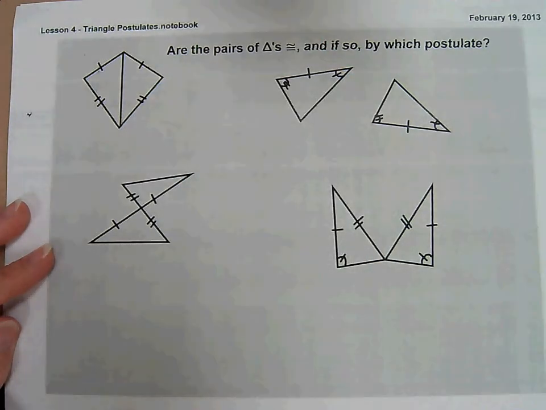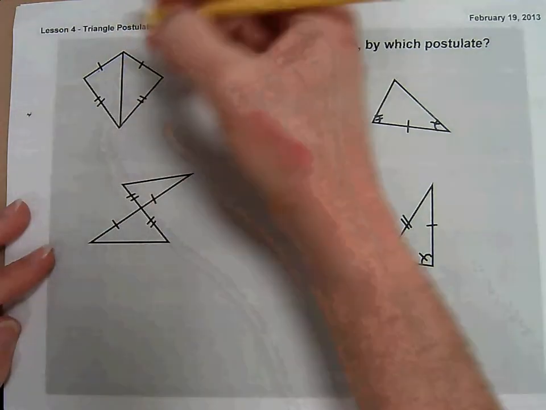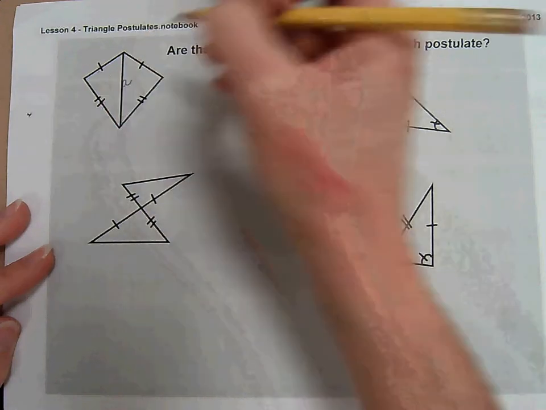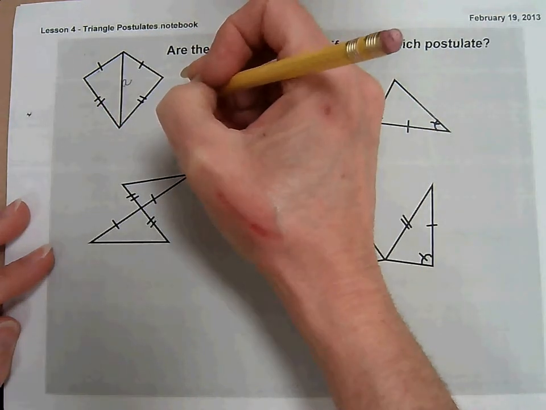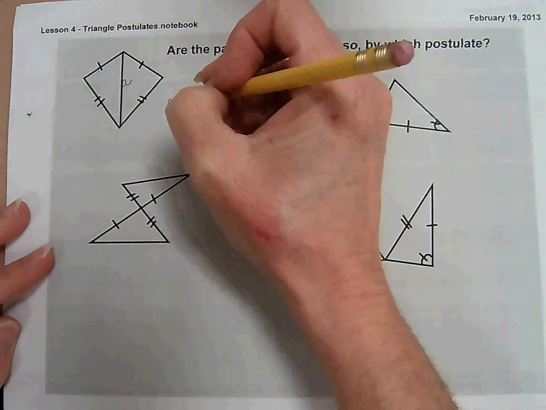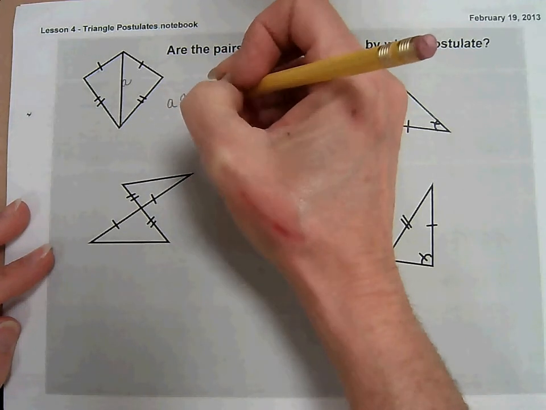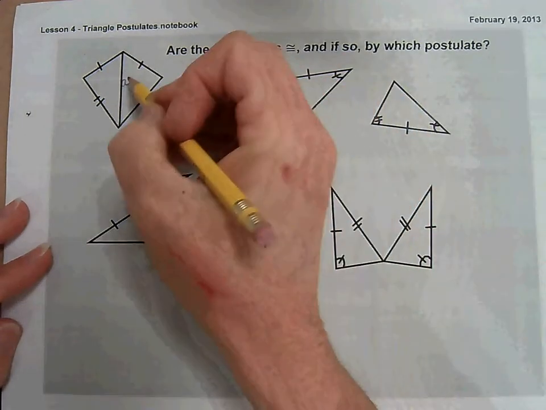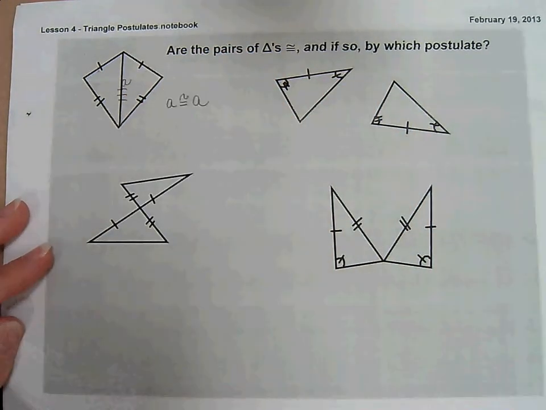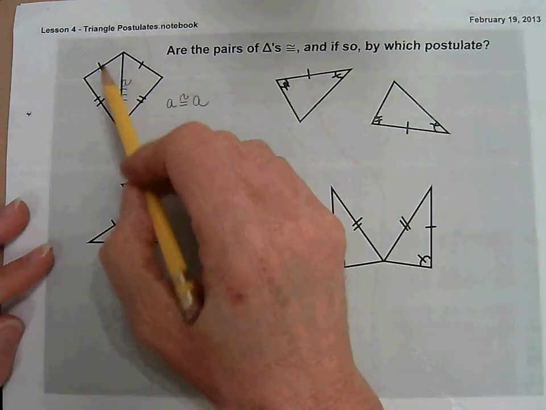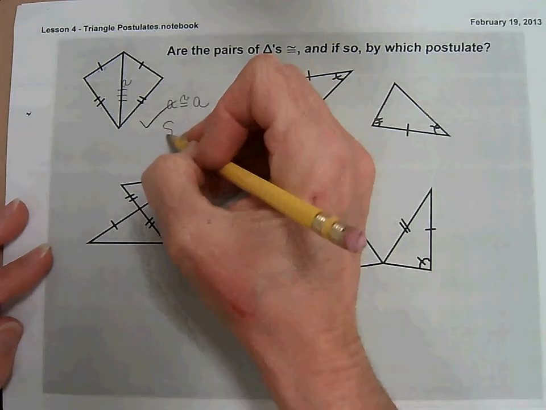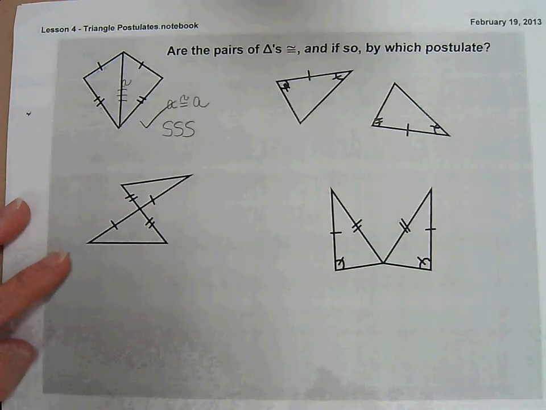And if you remember the reflexive property of congruence, let's call that side A, just for demonstration purposes, then you know that A is congruent to itself by the reflexive property. So we can say that this one is congruent to itself. So now we've got side, side, side. So yes, those two triangles are congruent by side, side, side.